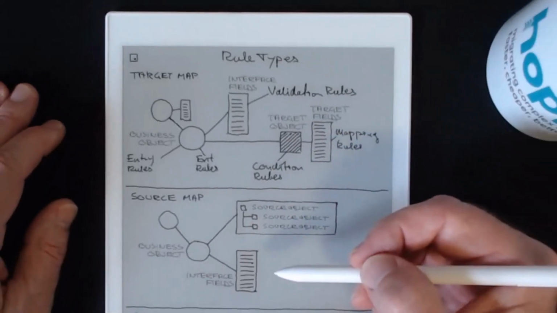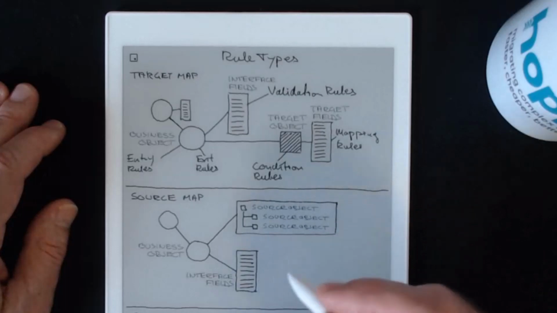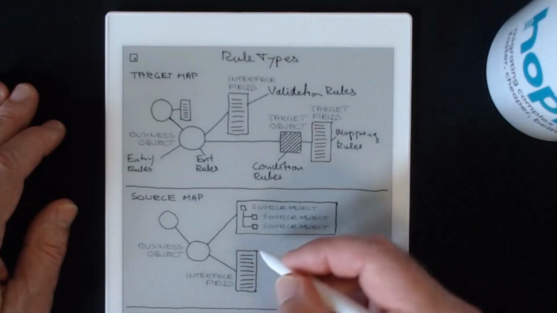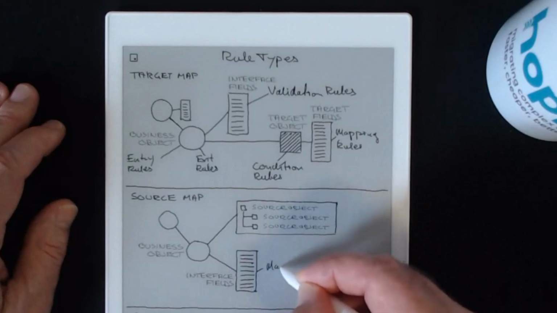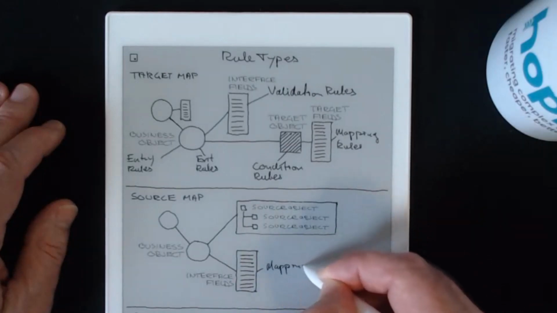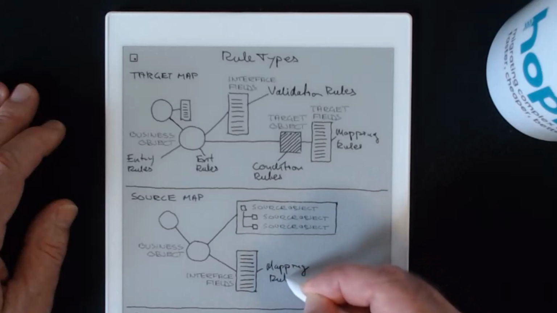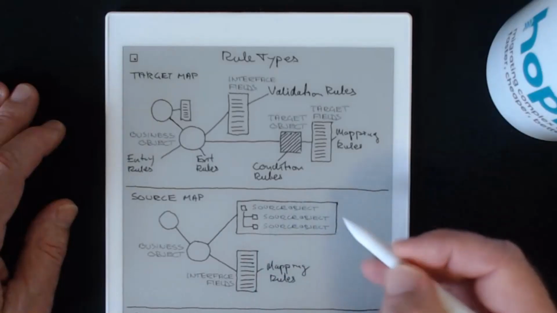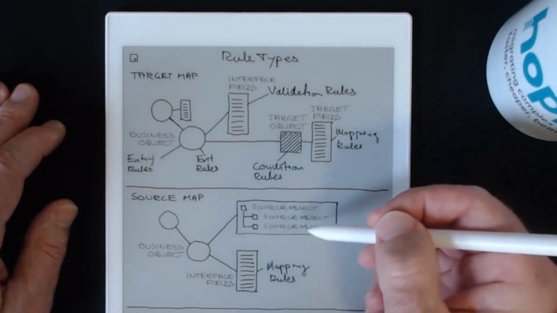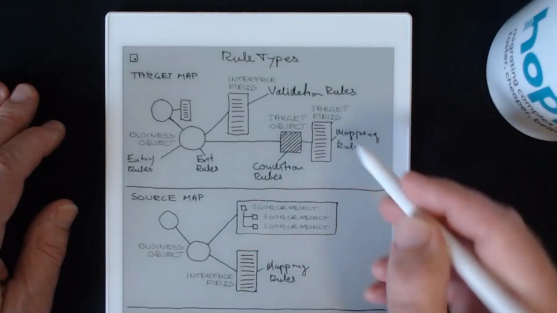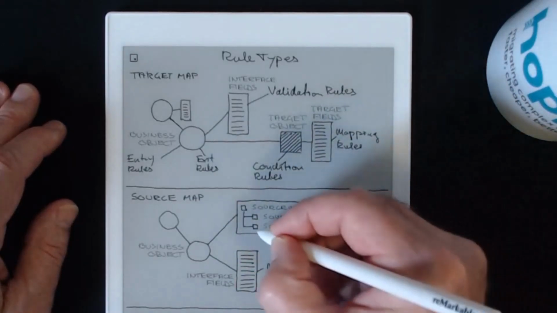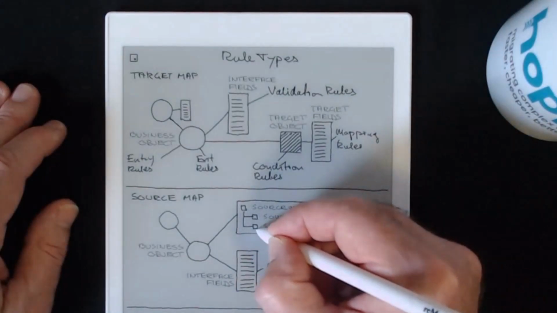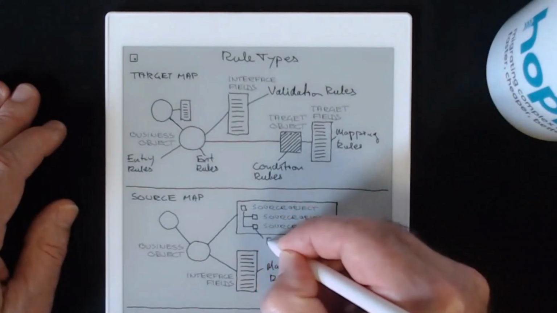Jumping to the source map, we have for the interface fields where we have to assign the values, of course, again here we have mapping rules. And for the source objects that are pointing into the metadata of the source system, you can for each source object call 0 or many filter rules.